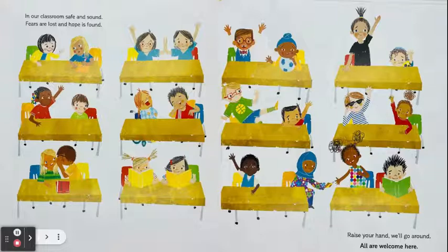In our classroom, safe and sound, fears are lost and hope is found. Raise your hand, we'll go around. All are welcome here.